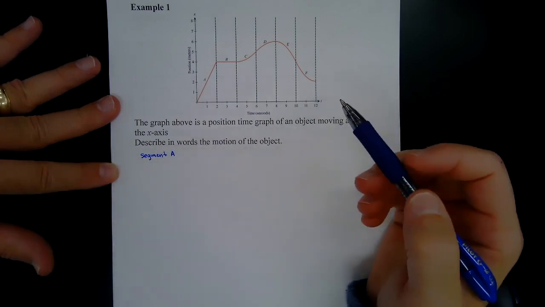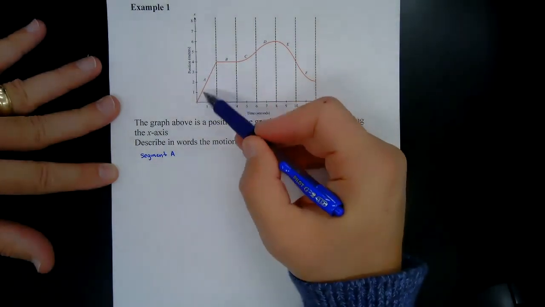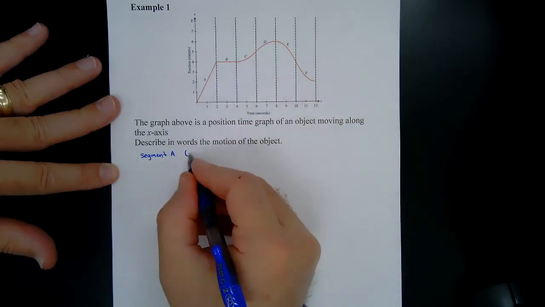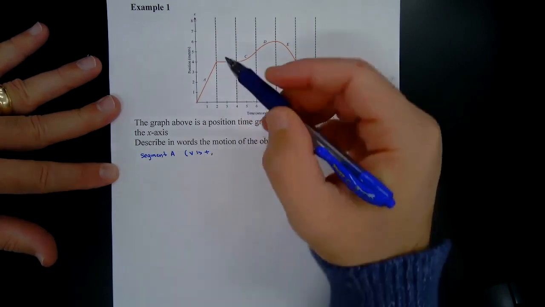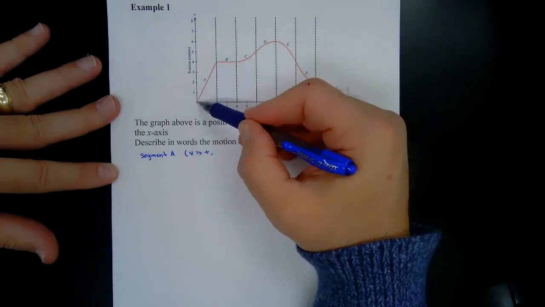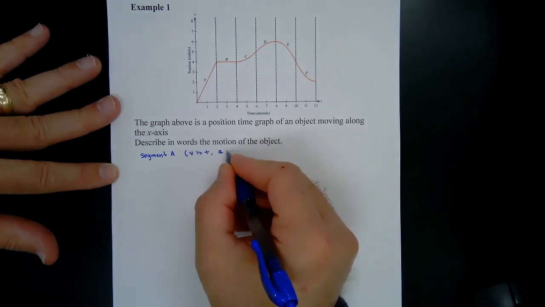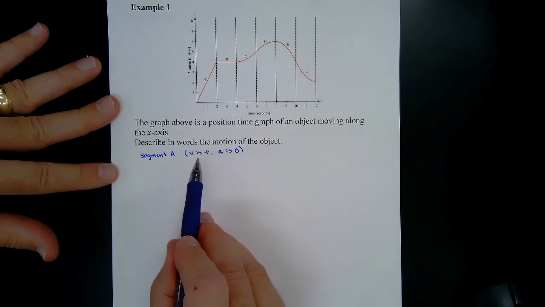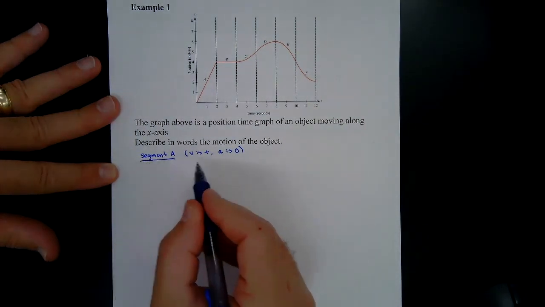Looking at this, I see that in segment A, it's increasing, which means the slope is positive, which means the velocity is positive. So for segment A, we know that the velocity is positive. There's no curvature to this, so it's not curving up or curving down. That means the acceleration is 0 because there's no curvature. So what this means is the object is moving to the right. So for segment A, the object is moving right.